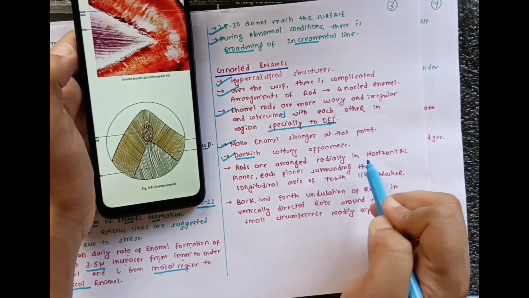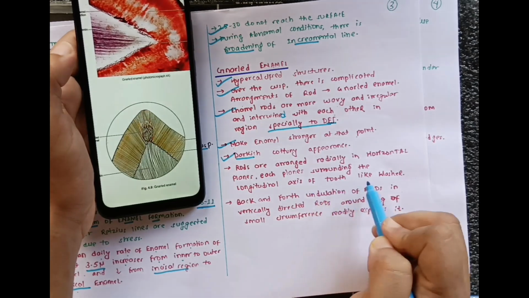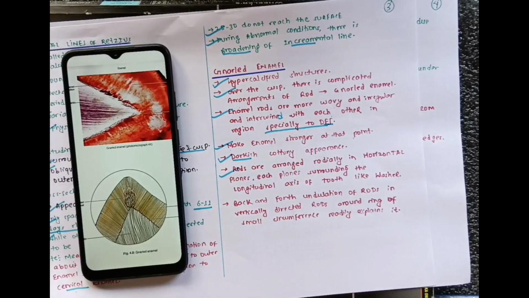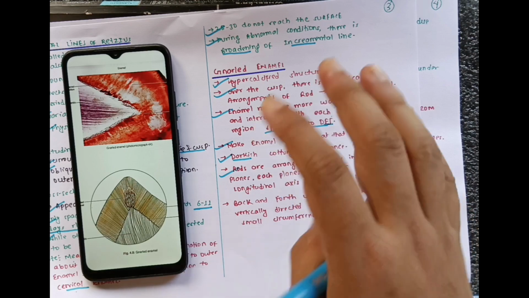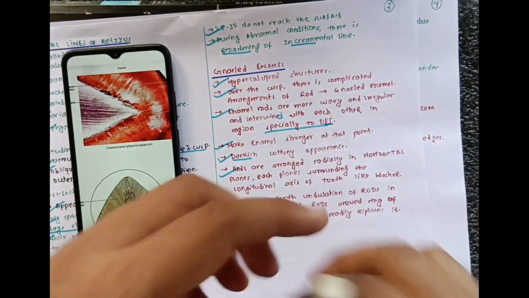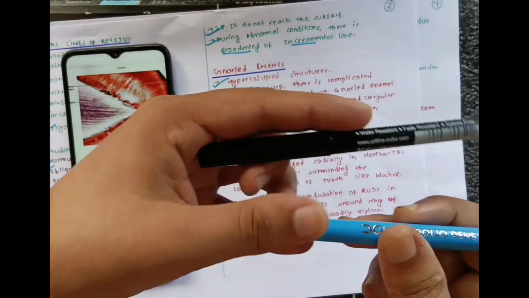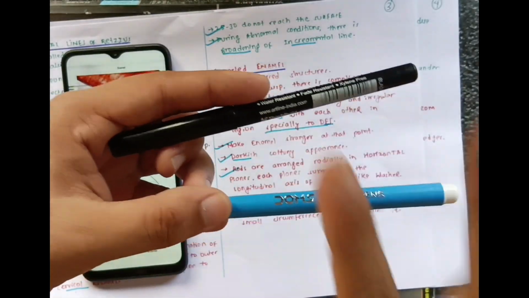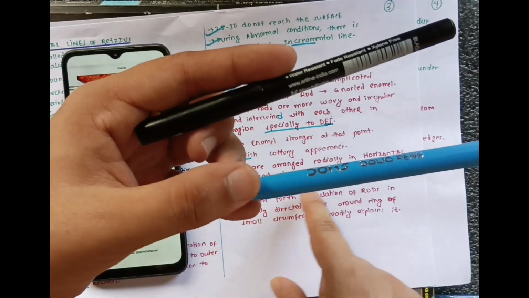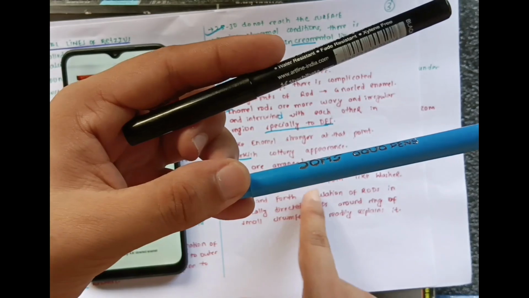Rods are arranged radially in the horizontal planes, and each plane surrounds the longitudinal axis of the tooth like a washer. So this point wants to tell us that rods are arranged radially in horizontal planes, like this, but each plane surrounds the longitudinal axis of the tooth like a washer. Longitudinally, every plane is surrounding the axis.